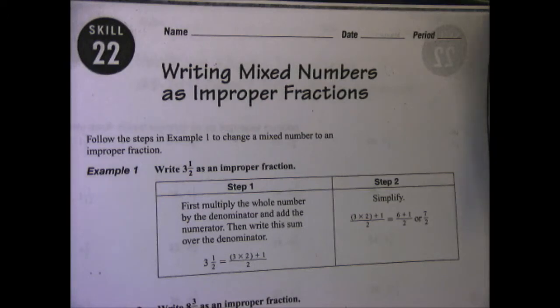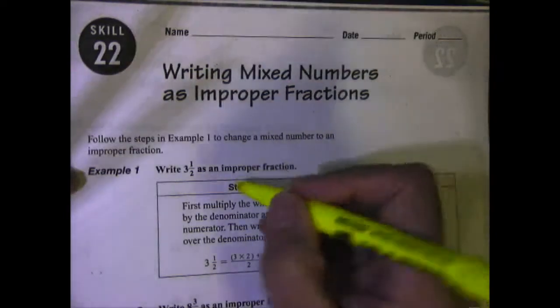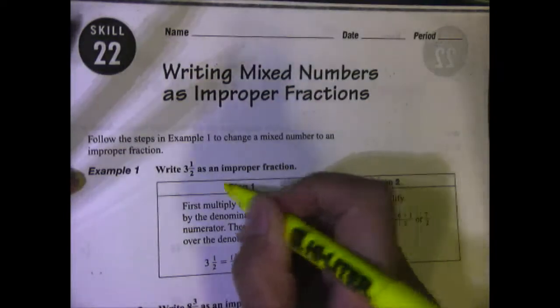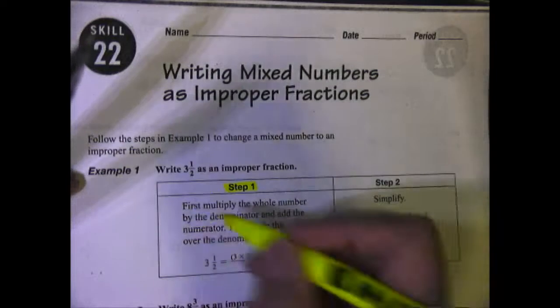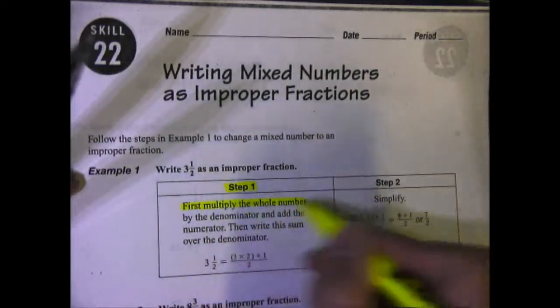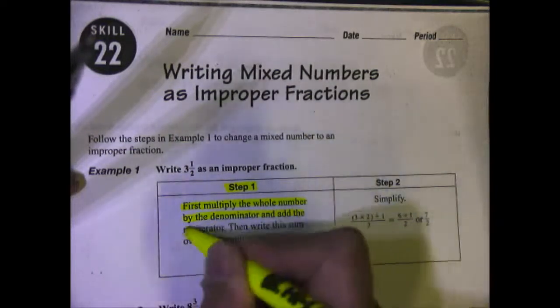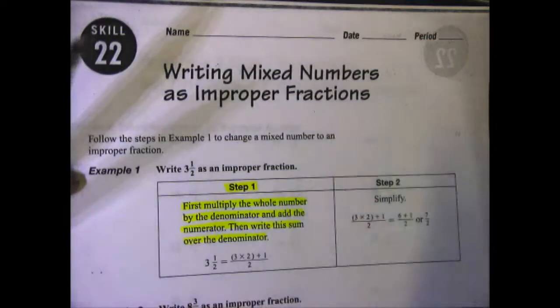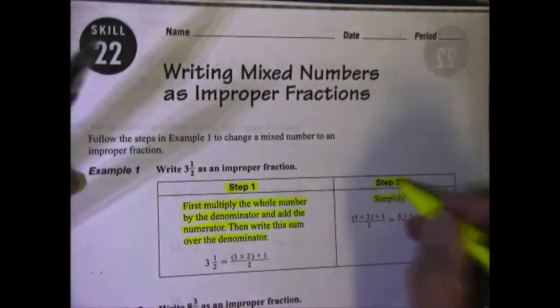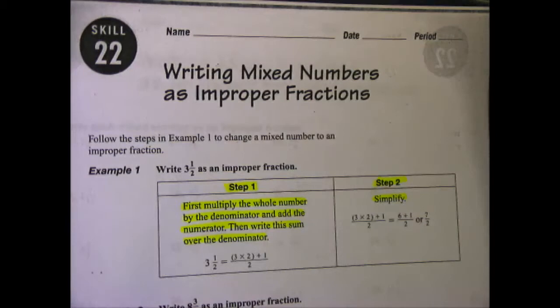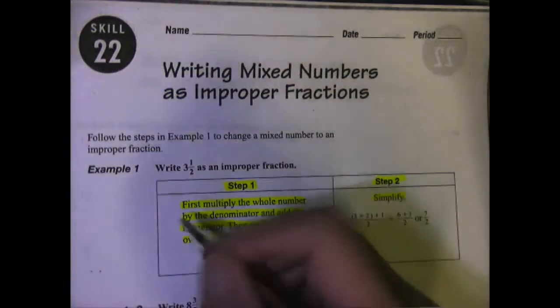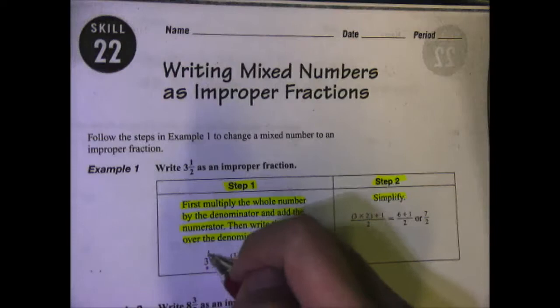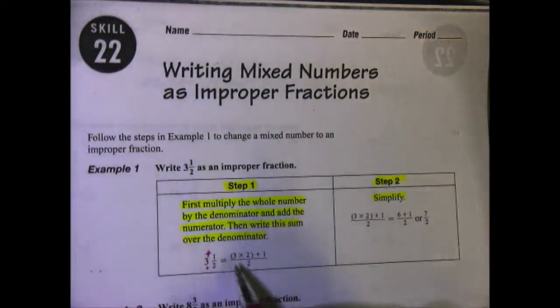Follow the steps in Example 1 to change a mixed number to an improper fraction. Step 1 says the first thing we're going to do is multiply the whole number by the denominator and add the numerator, and then write the sum over the denominator. Step 2, we simplify if necessary. They've given us an example of 3 1/2, and what we are to do is take 2 times 3 plus 1.